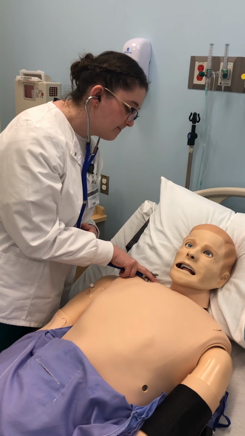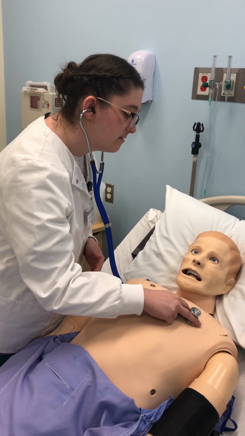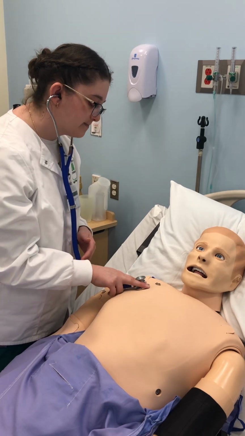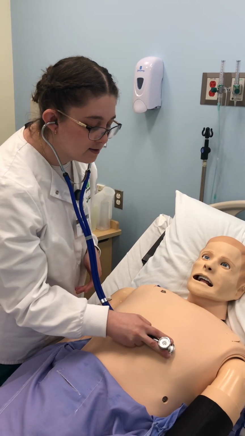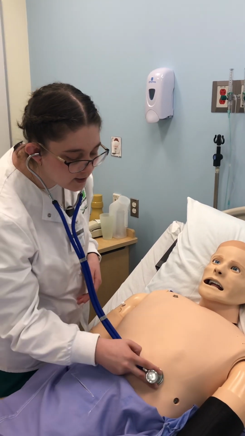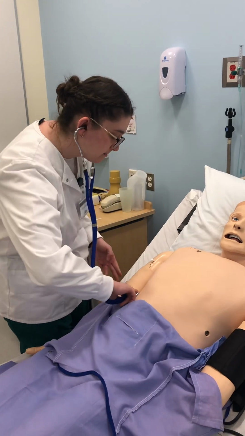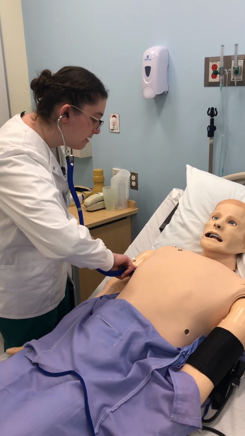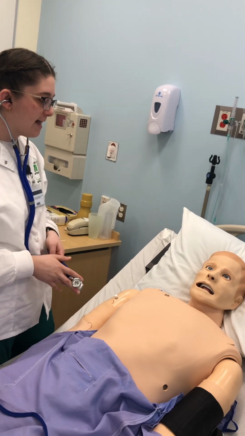Take a deep breath. Good. I'll move across. Good. Move down. Good. Across. Down. Across. Down. Across. Down. Across. And laterally. Alright, lung sounds were clear anteriorly, posteriorly, and laterally.